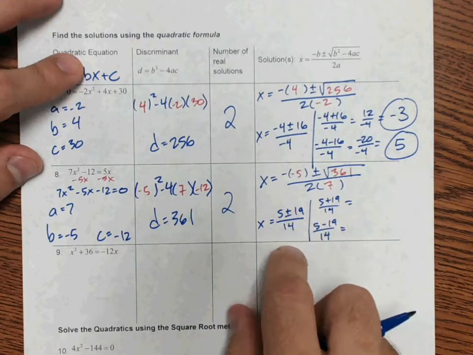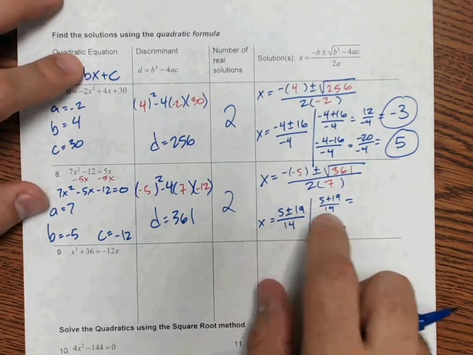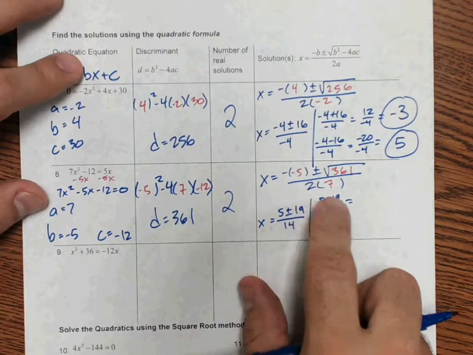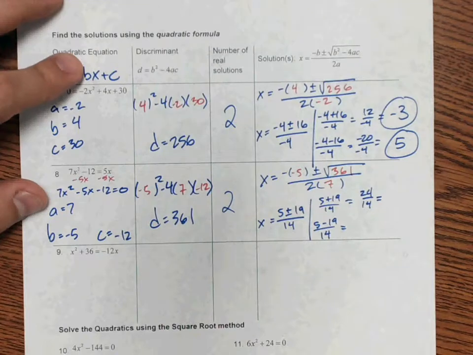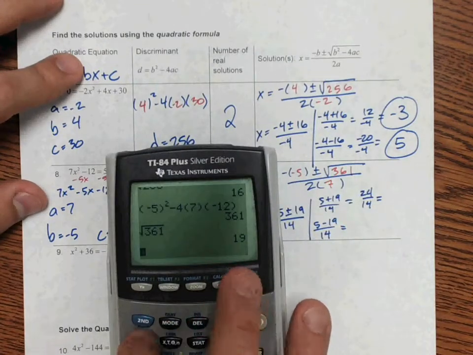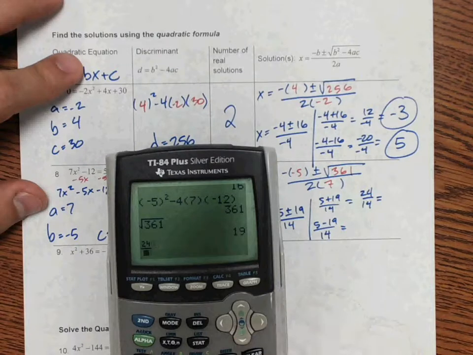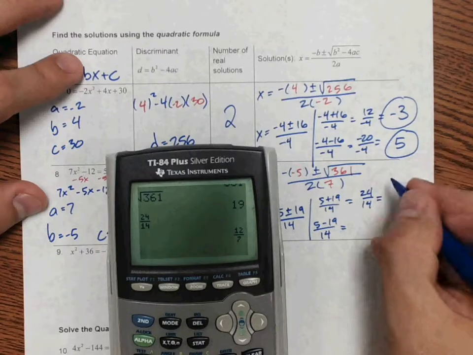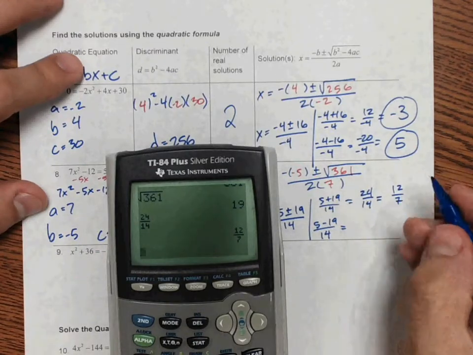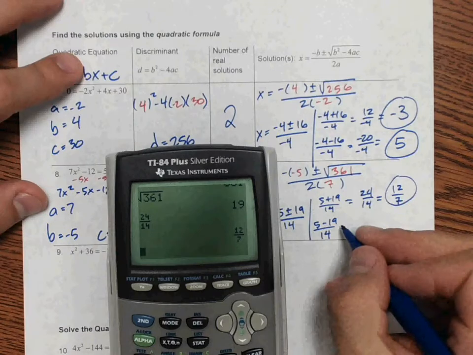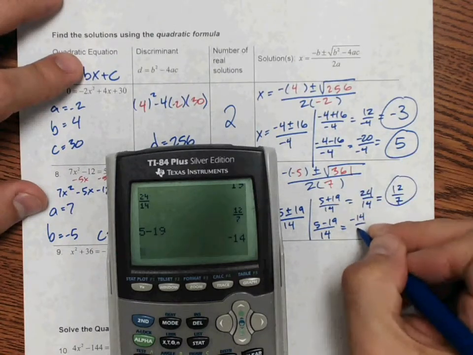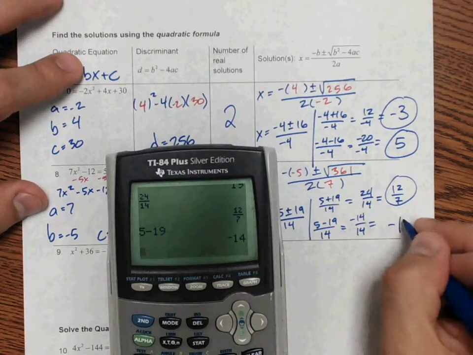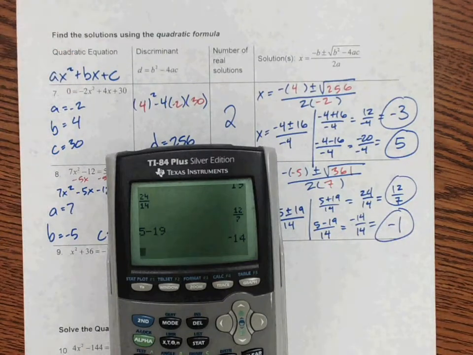We're going to check our answers in the calculator here, just this part, because we can probably reduce some fractions as we go along. 5 plus 19 is 24 over 14. That can be reduced. They're both even numbers at least. So we're going to put it in the calculator as 24 over 14. Press enter, and it tells me that is 12 sevenths. Okay, that's my first solution. 5 minus 19 is -14. Negative 14 over positive 14 is negative 1. That's my other solution. And we're done there.